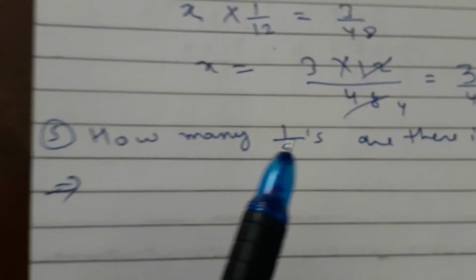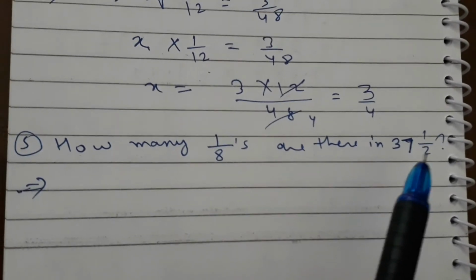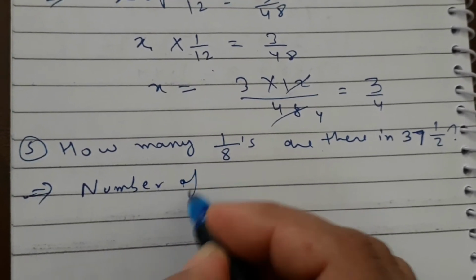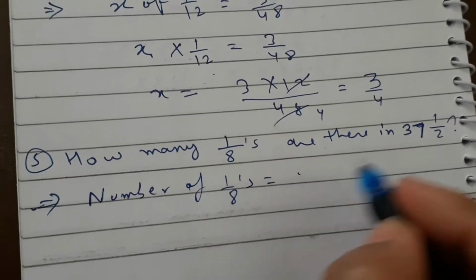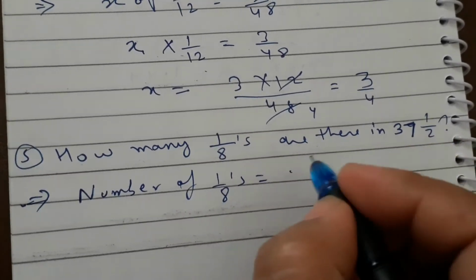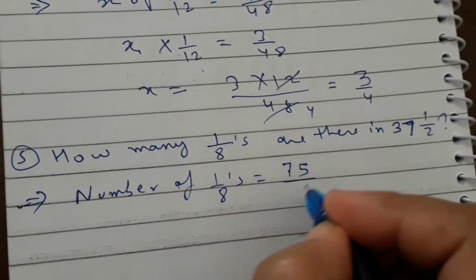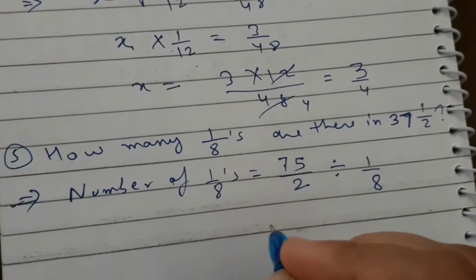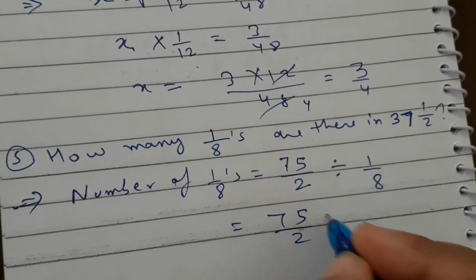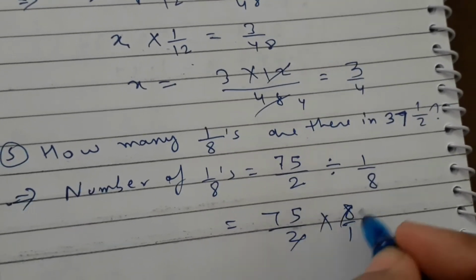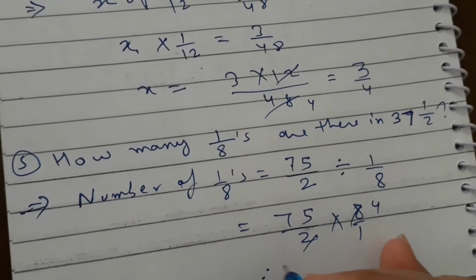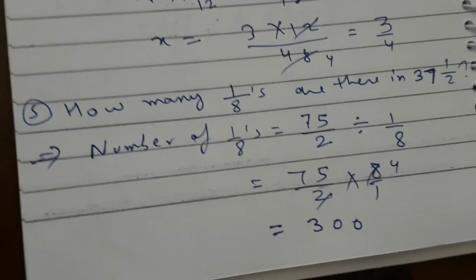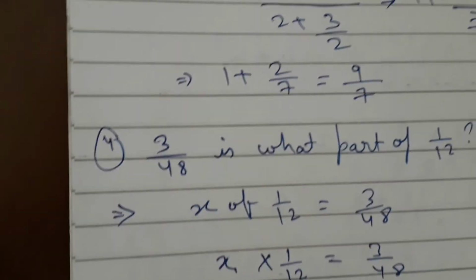Next question is, how many 1 by 8 are there in 37 1 by 2? For this, the number of 1 by 8 is equal to 37 into 2, 74 plus 1, 75 by 2, divided by 1 by 8. It becomes 75 by 2 into 8 by 1. 75 into 4 is coming 300. So in this way, these are some examples of simplification.